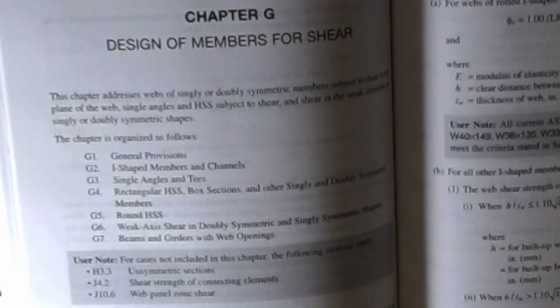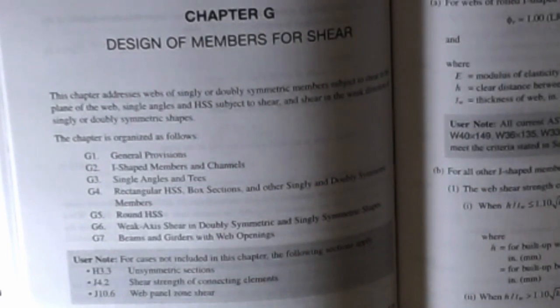Now that being said, for non-standard, non-compact shapes, the lambda problems or the LB problems that we faced when we were doing our flexural beam design in the last couple of videos, if you get into a scenario where neither one of those cases applies, you're into a realm of analysis called plate girders.